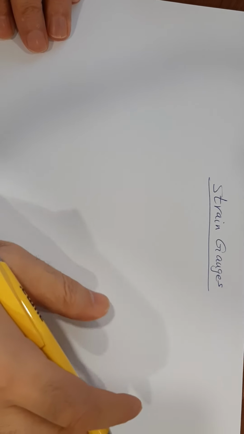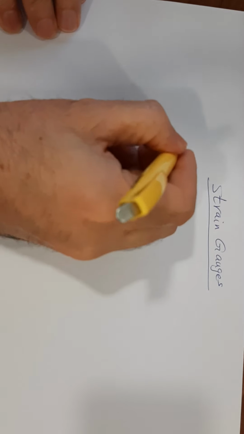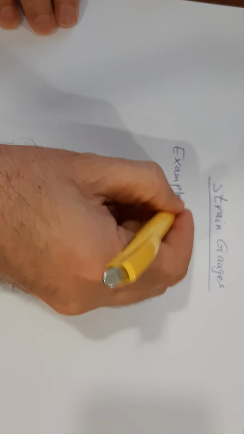Bismillah ar-Rahman ar-Rahim. Today, inshallah, I will try to solve some examples regarding the strain gauges. So we will start with example 5.5 from the textbook.